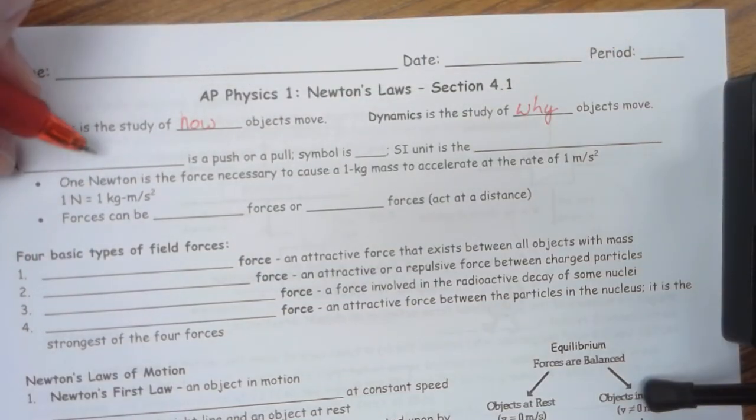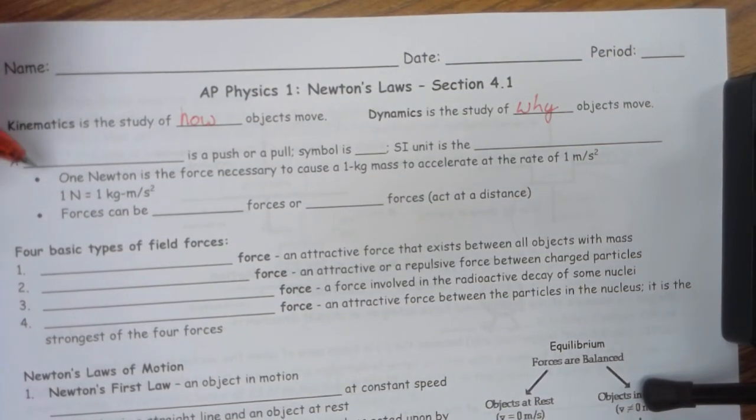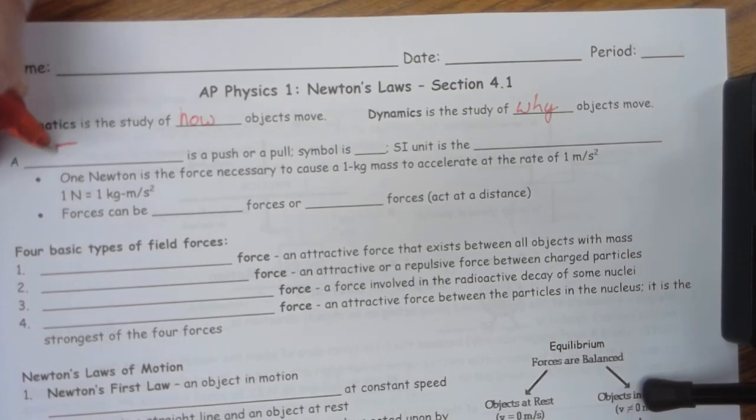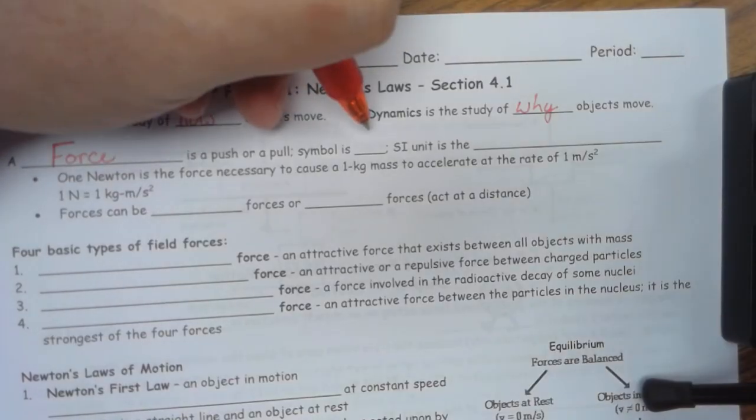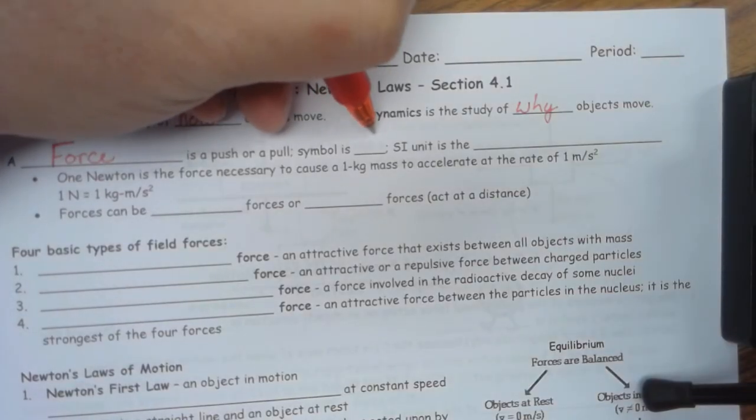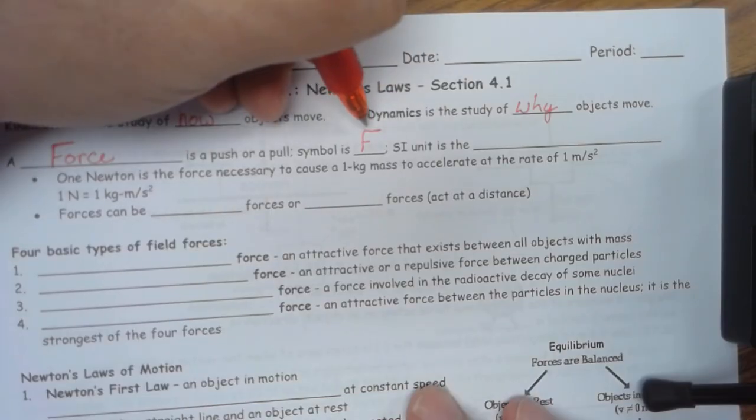Dynamics is going to be the study of not how, but why objects move. And that means we're talking about pushes and pulls. And a force is a push or pull. What was that word? You learned that in middle school, hopefully. Force. It's a push or pull. What abbreviation do you want to give force? Cool, I'm good with that.